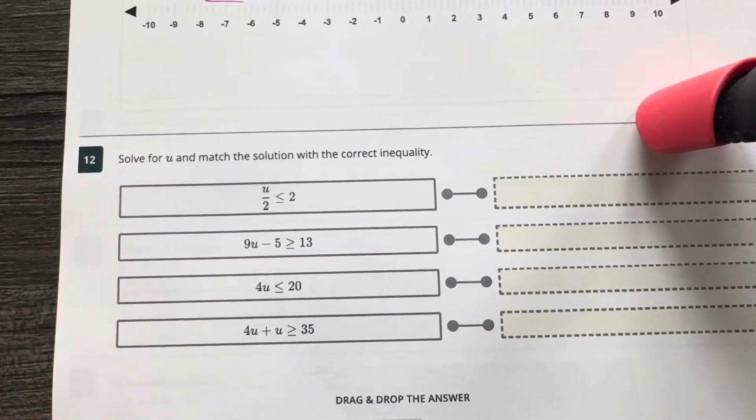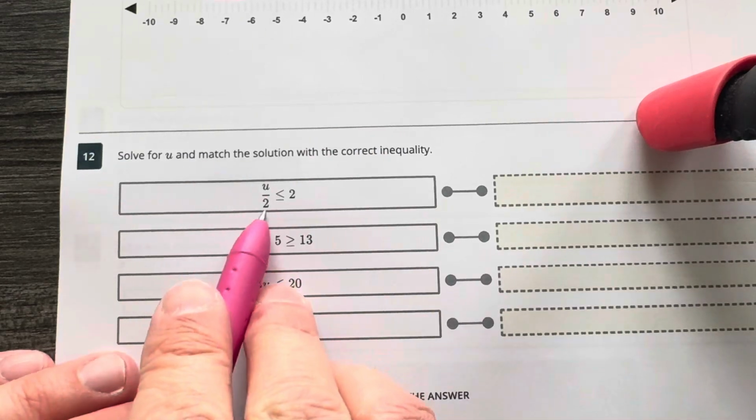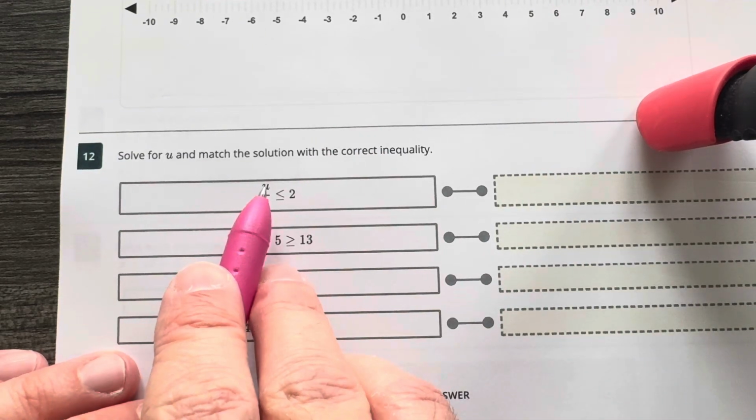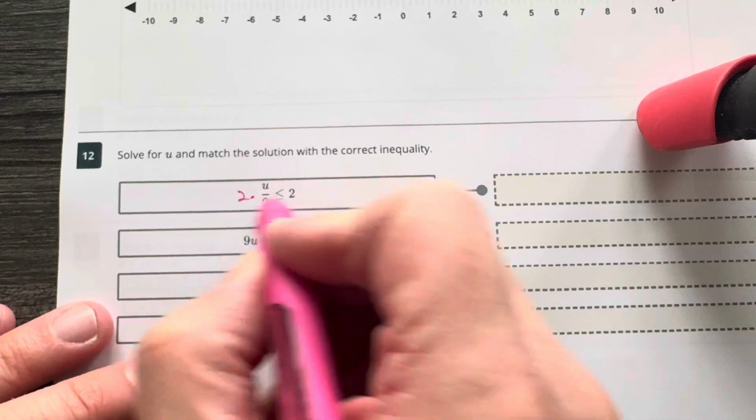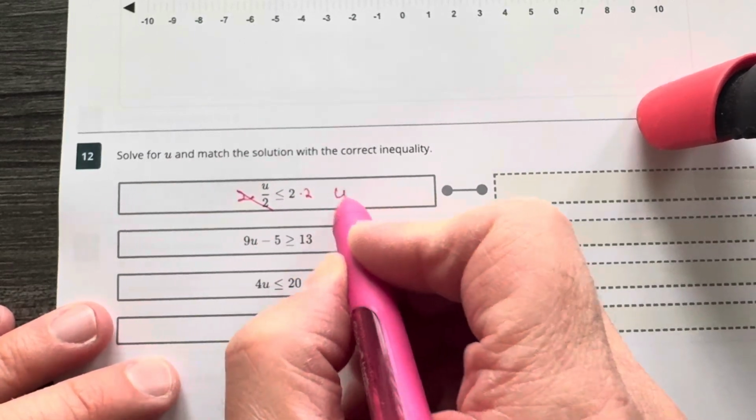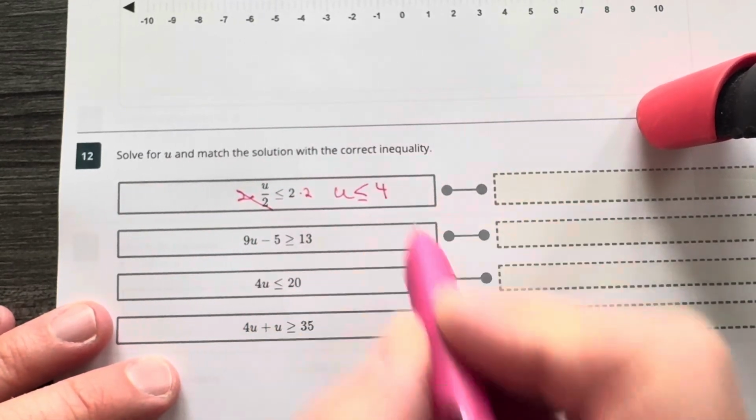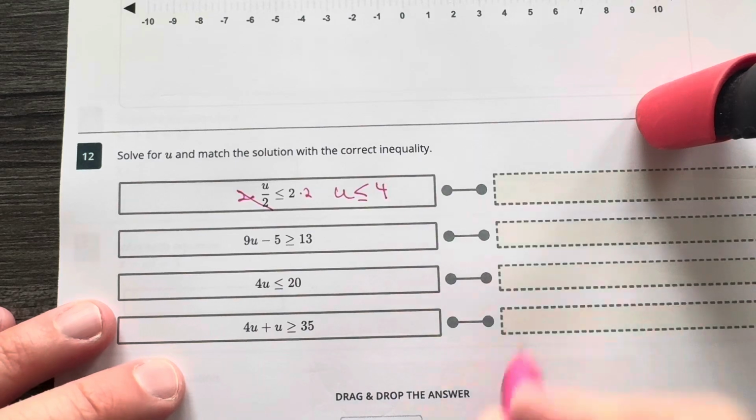So we're going to solve these inequalities. We're going to match them. So the first one is, if I'm dividing by 2, then I'm just going to multiply by 2 to get rid of it. So we'll multiply by 2 on both sides. Then u is less than or equal to 4. So that's here. I know you can't see it, I'm sorry.